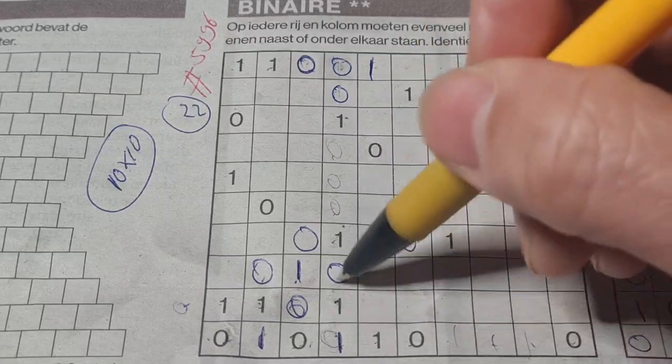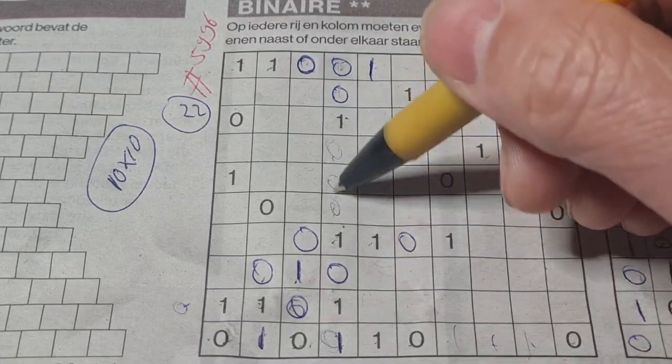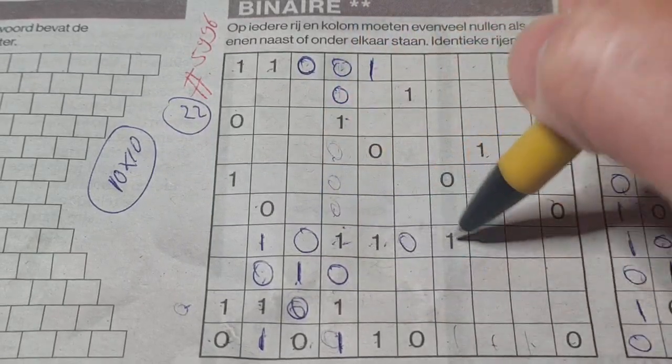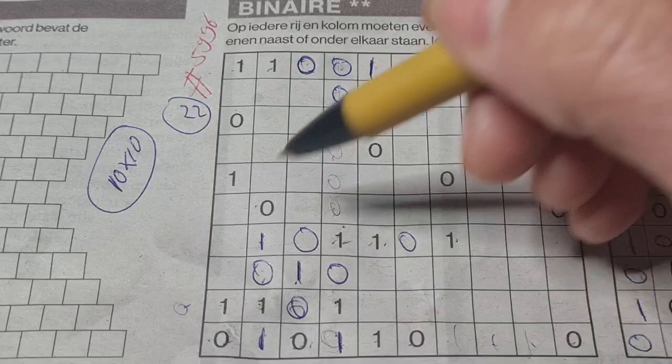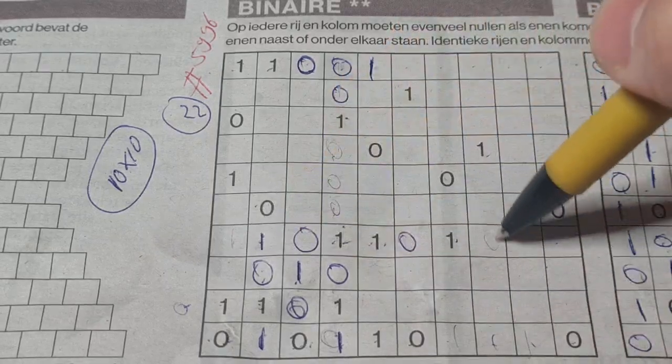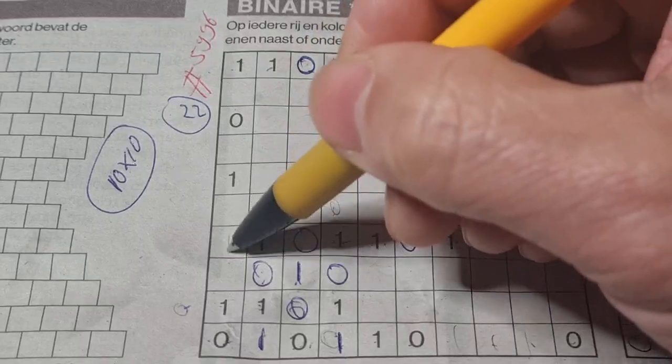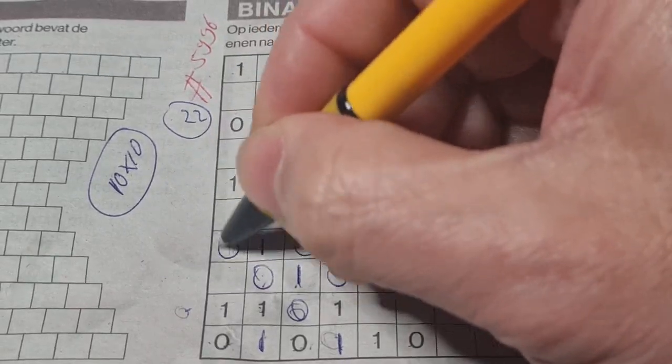1, 2, 3, 4. Okay, between the O's comes a 1. Here we have 4 ones in this row. If I place number 5 there, then we have 3 O's in a row in this row. Not allowed, one of the rules, so this can be a 1. This should be an O.